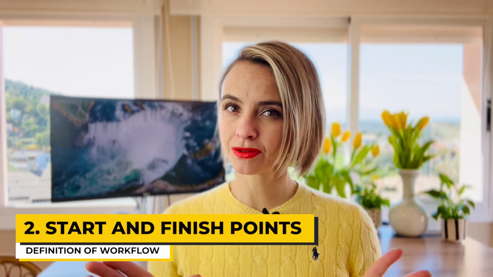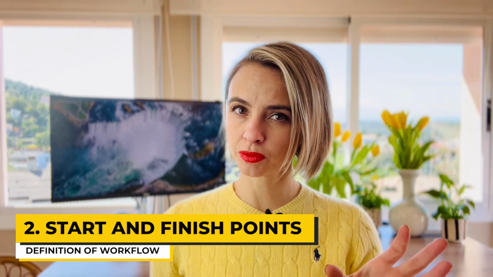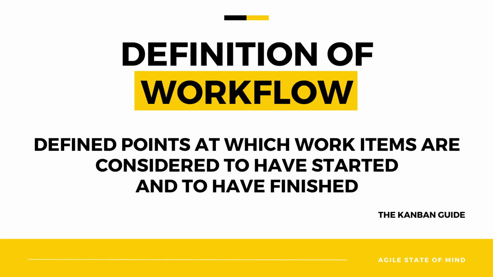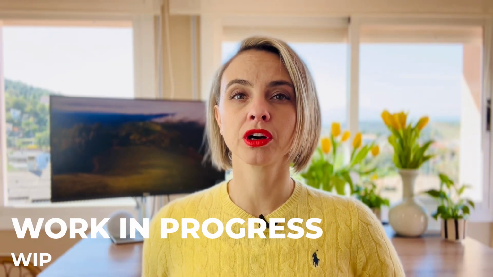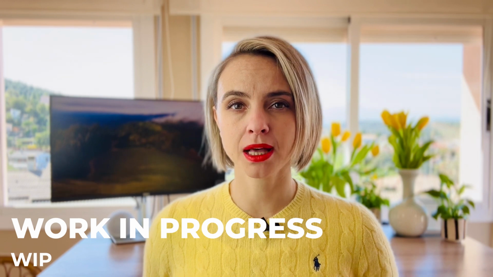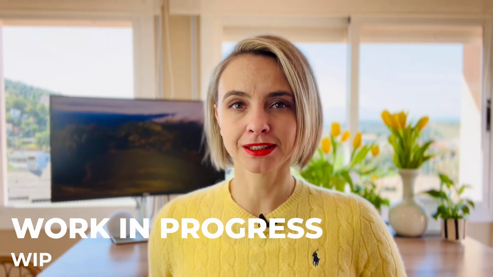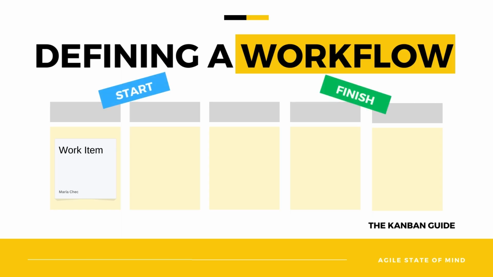2. We need to define where we start work and when we finish work. Defined points at which work items are considered to have started and finished. This is very important, so we have a base for what we consider work in progress. WIP. W-I-P. We will see that a lot everywhere. Many people just shorten it to WIP. What is our WIP will be defined by where we start work and where we finish.